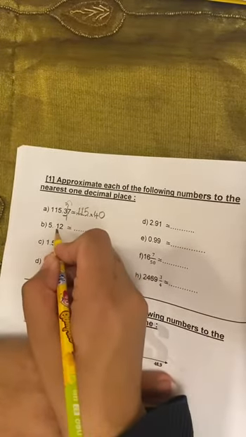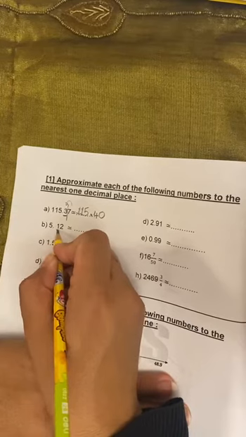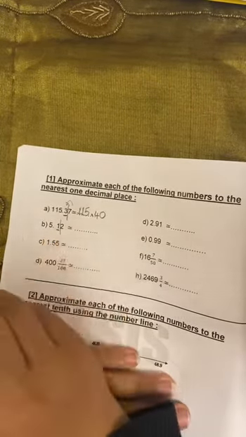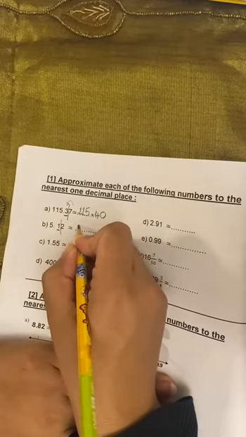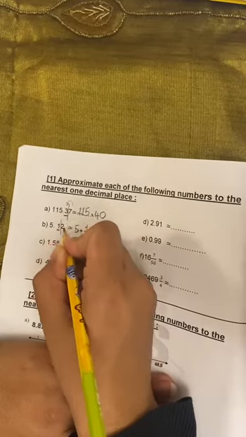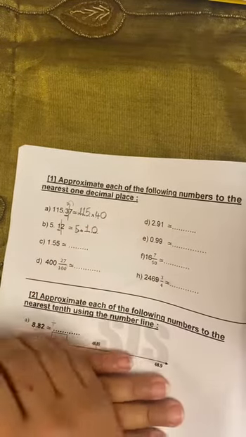Number B. The first decimal place is 1. I slash after it. 2 is same team, so the 1 will not change. The whole number is the same, 0.1. And after the slash, the 2 will become 0.